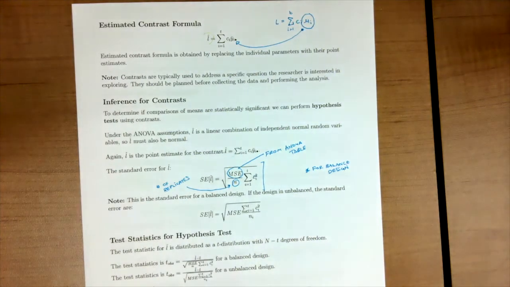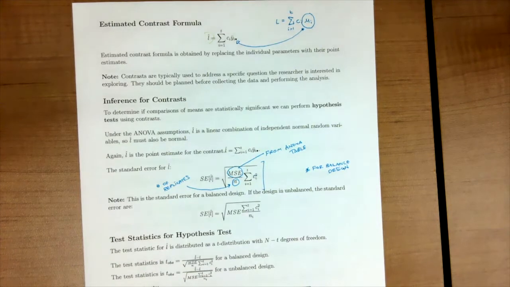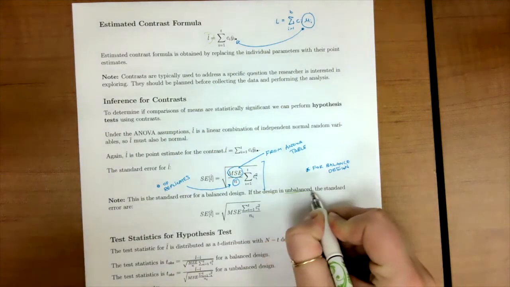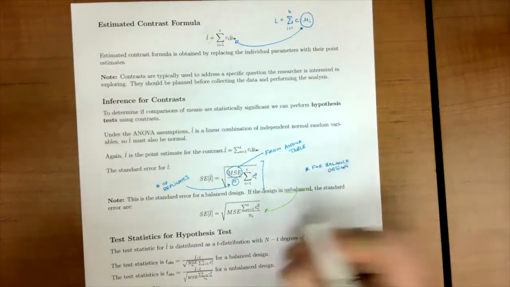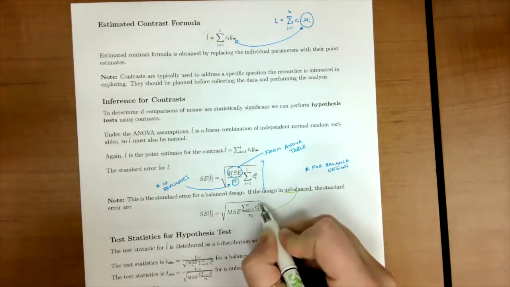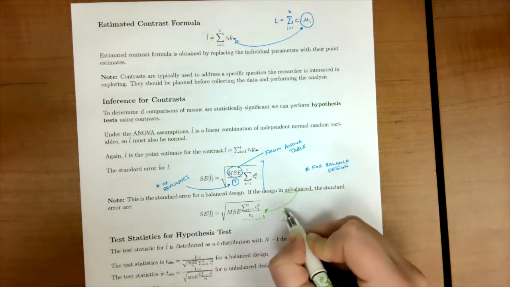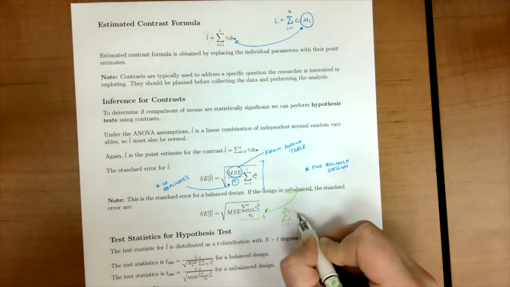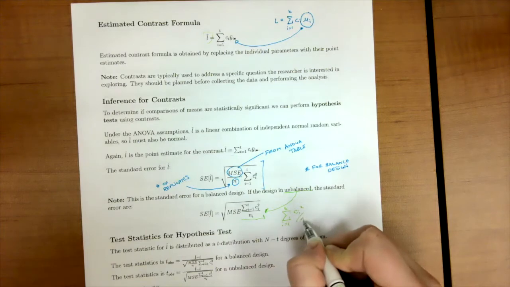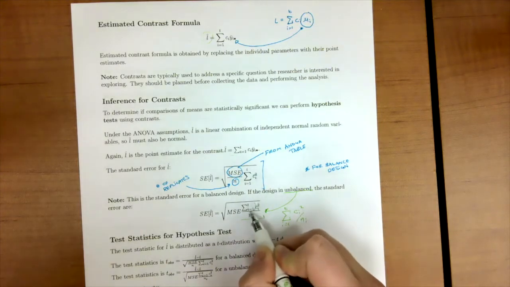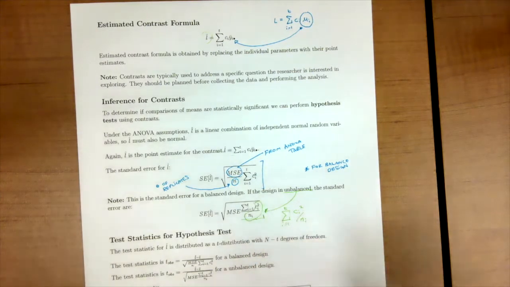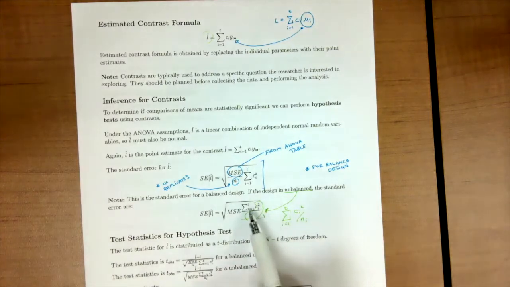Now, if we don't have a balanced design, so unbalanced, maybe one treatment has 3 replicates and another treatment has 4, you would want to use this standard error. So this one is for an unbalanced design. And I'm noticing one thing that's going to look a little weird. This should be the sum from i equals 1 to t of c_i squared divided by n. So that n should only be part of that. It shouldn't be dividing the entire sum.